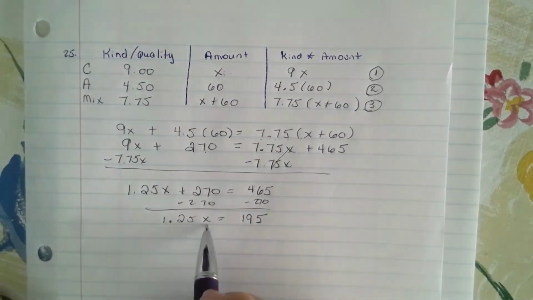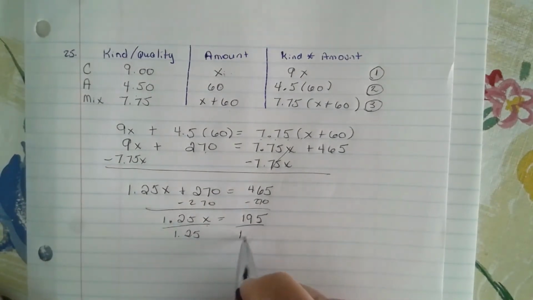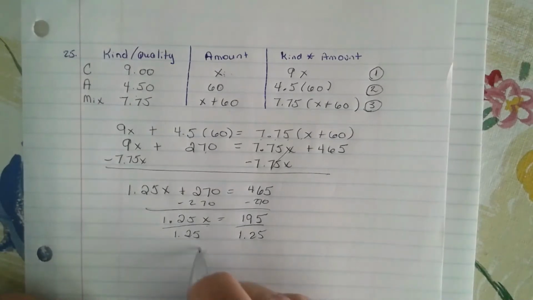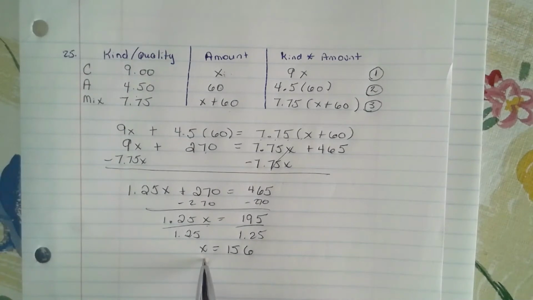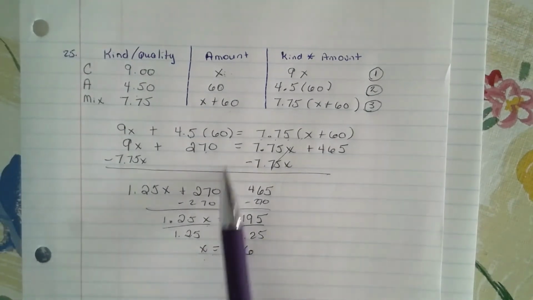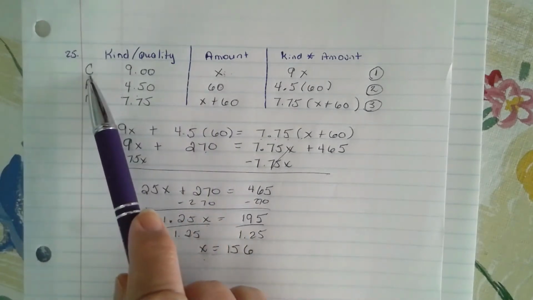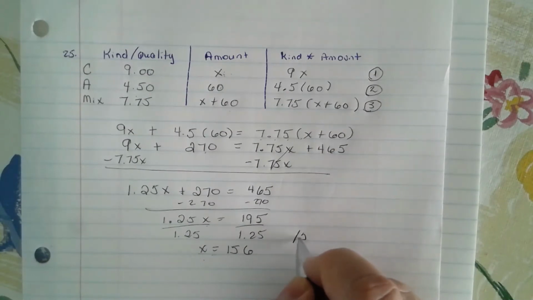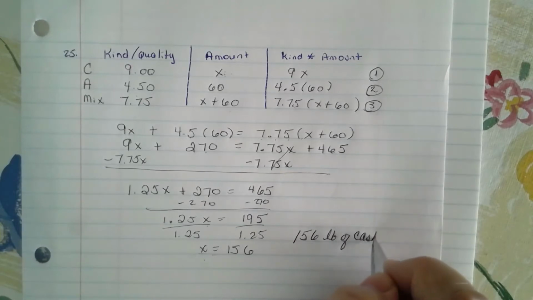So to solve for x, then I need to divide by 1.25. And when I do that, I get 156. Well, what does that represent in my chart? What was x? I come back up here and see that x was the amount of cashews. And so that's the answer to my question. I need to use 156 pounds of cashews.